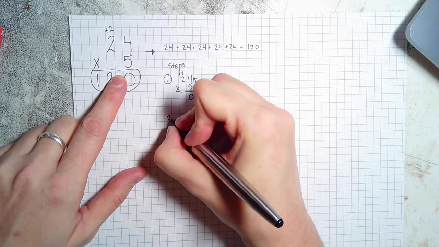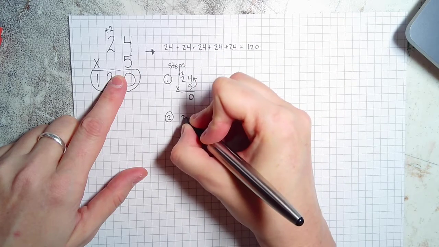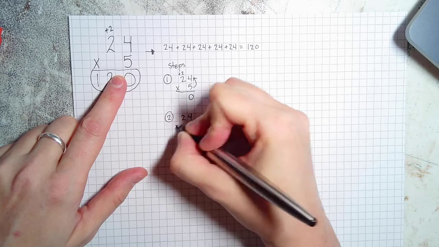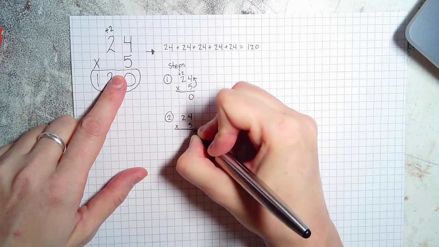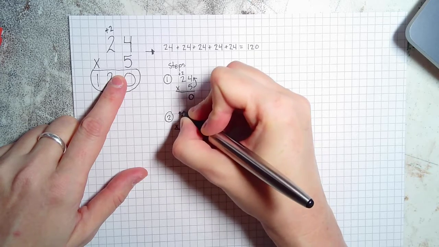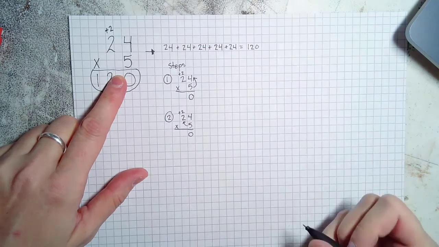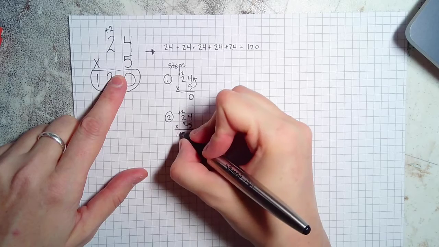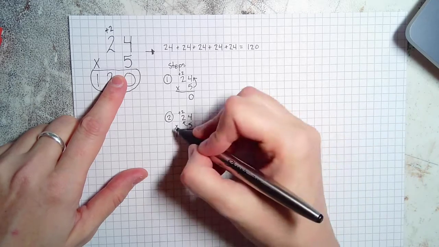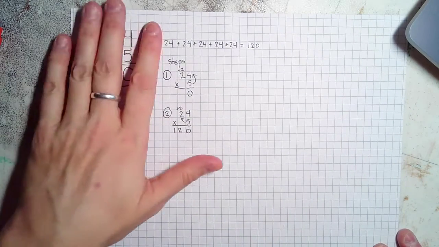Okay. Our second step with 24 times 5. Okay. We've already got that done. Now my second step is I'm going to multiply the 5 times the 2 and add the 2, and that's where I get 120. Okay, so these are the steps.